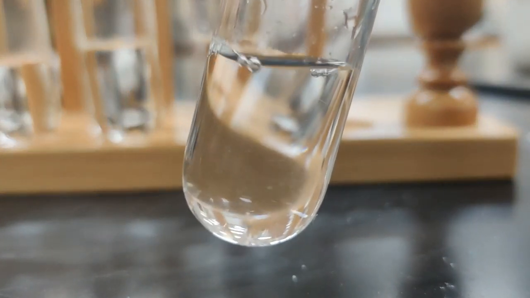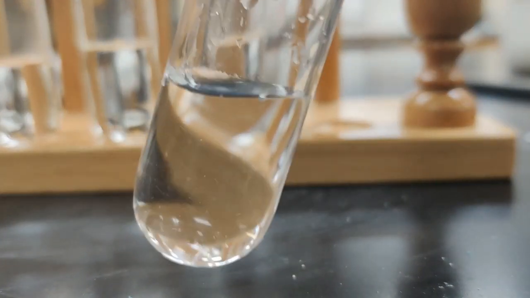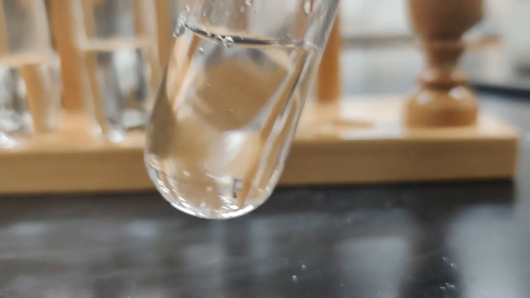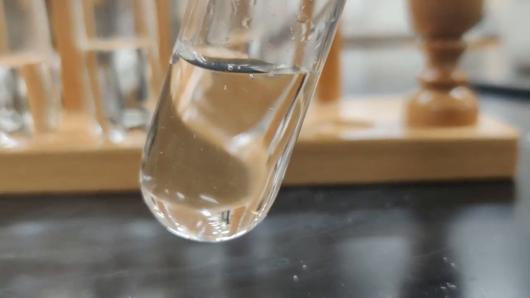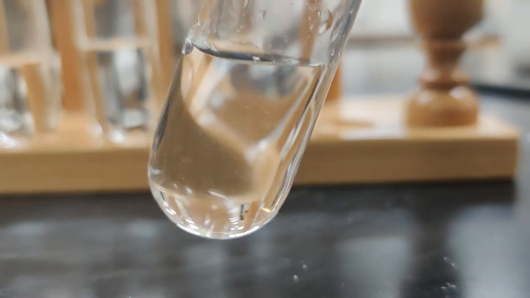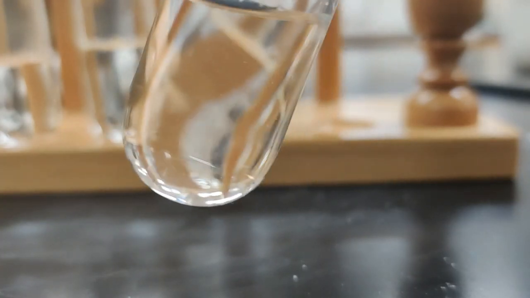and I do see a little solid. And then this time when I agitate, I see less. And now all I really see is just some bubbles coming up. I don't really see any solid at all. So the sodium chloride does appear to be soluble.